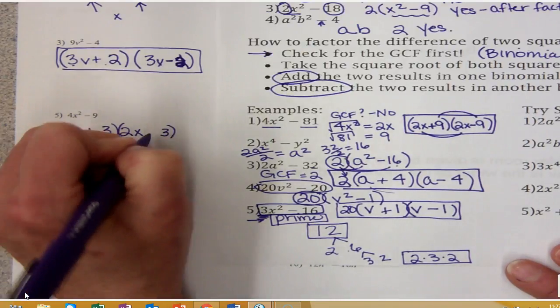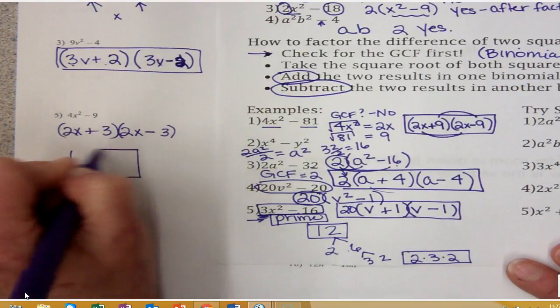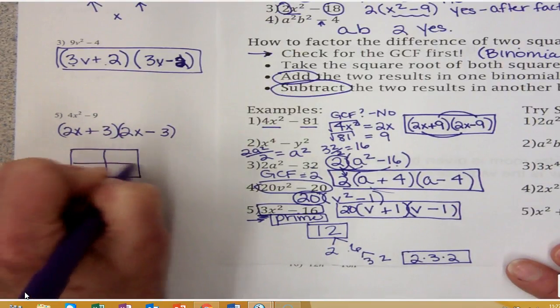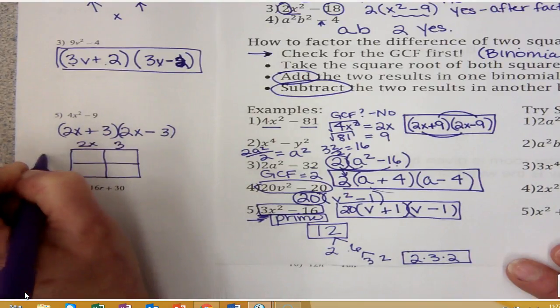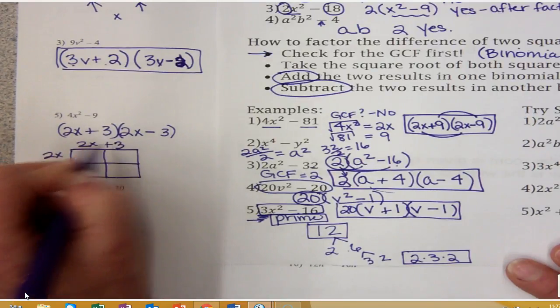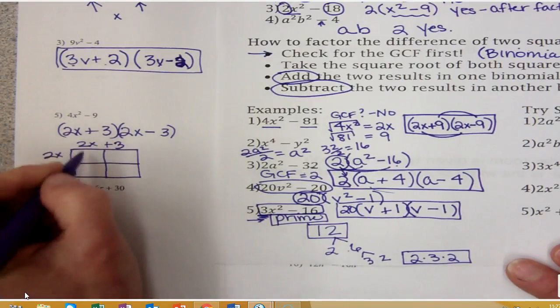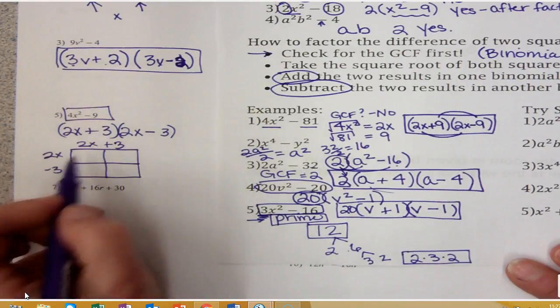I add 1, subtract the other. And if you look to check your answer, if I were to multiply these, 2x plus 3, 2x minus 3, I can check it and I should end up with this answer.